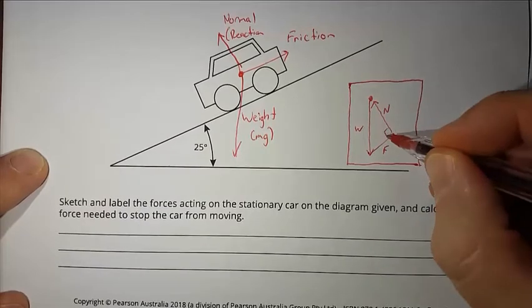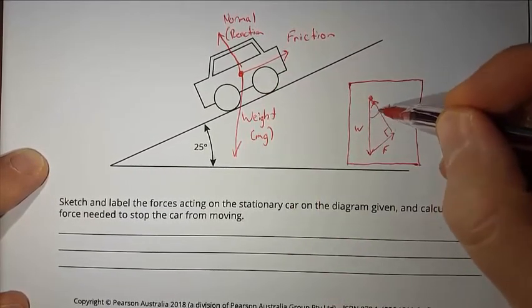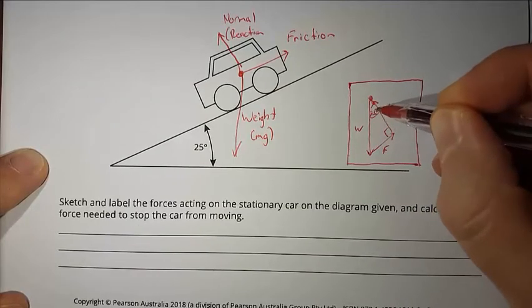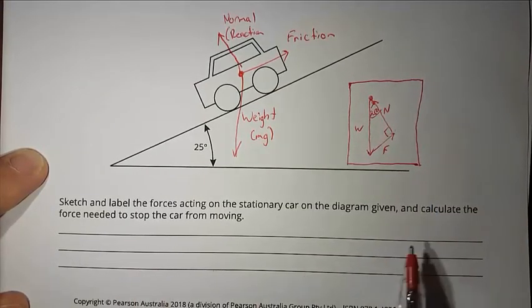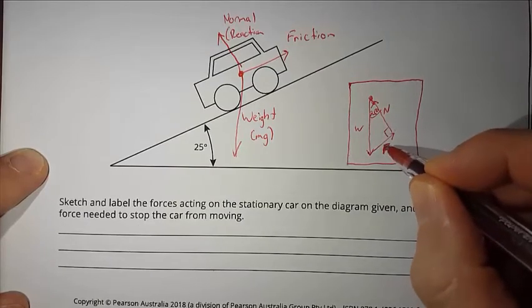Now the reason that's important is for the next step, because with this triangle that we've just drawn, we know that this angle here is going to be 25 degrees. So with that in mind, it says here, calculate the force needed to stop the car from moving. In other words, calculate what F is.